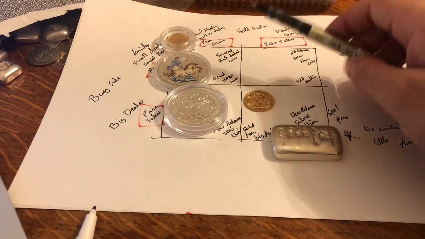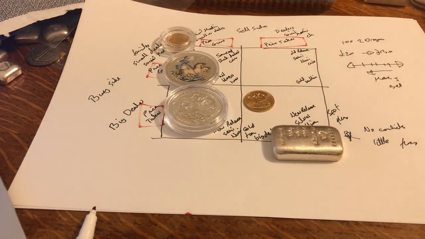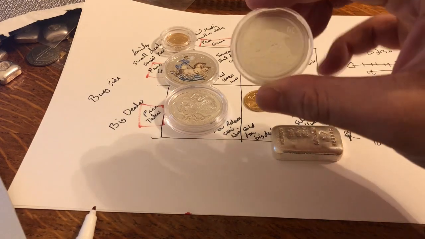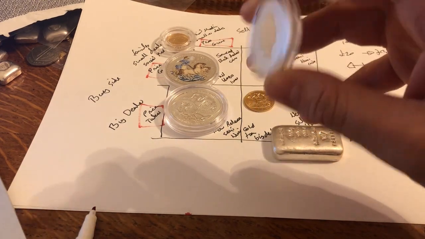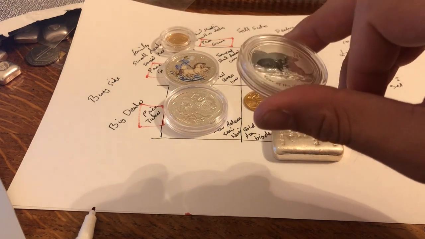So another example where you can be a price giver on both the buy and the sell side is backdated semi-numi coins. Like this. Where there's a fluctuation in the price, you can certainly get the price down on these.